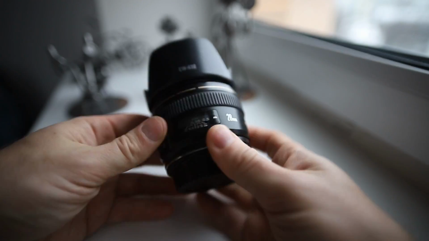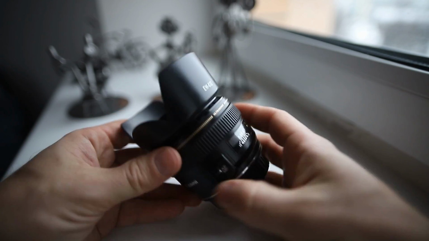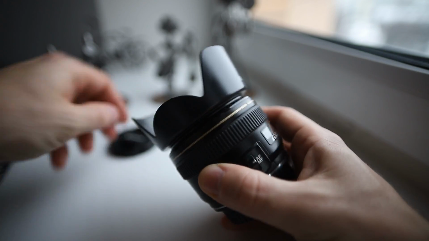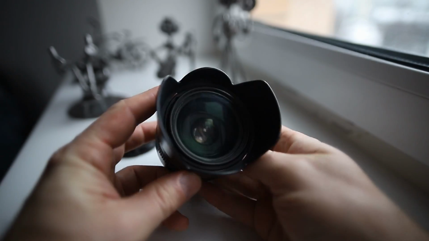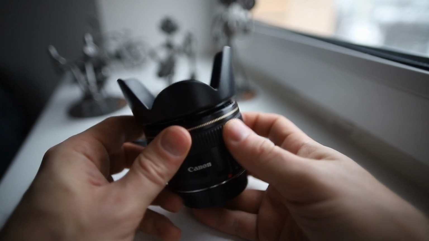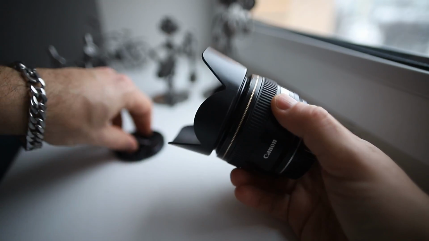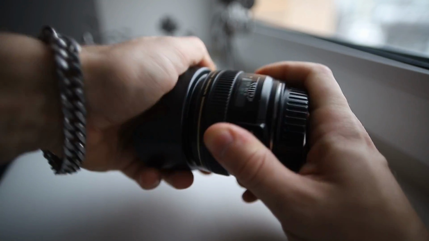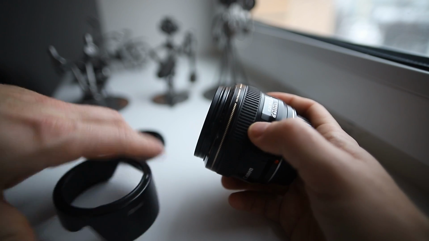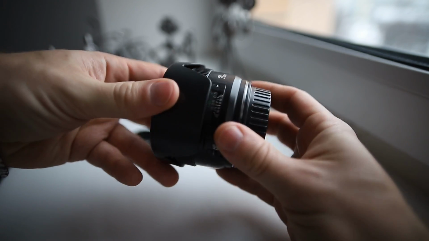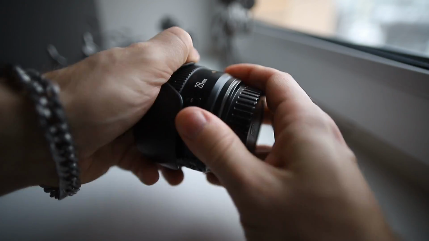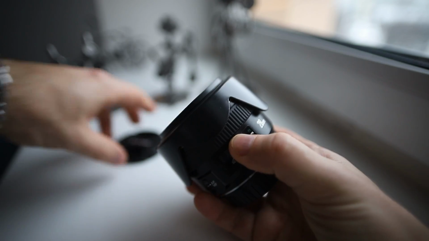To some extent, it protects you from that. But for me, it is mostly protection from the direct impact of something into the big front glass element. And it's of course reversible. You can mount it reversed and have it on your lens without any problems. Very nice as well.